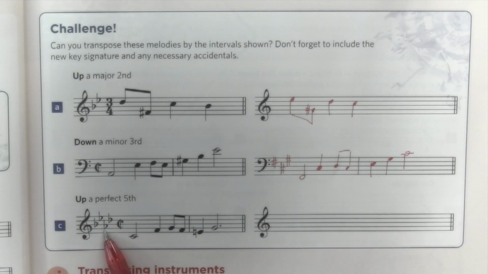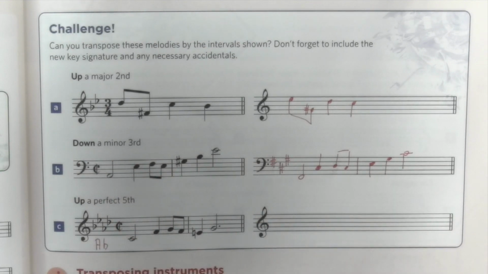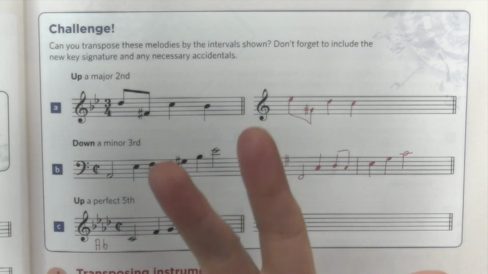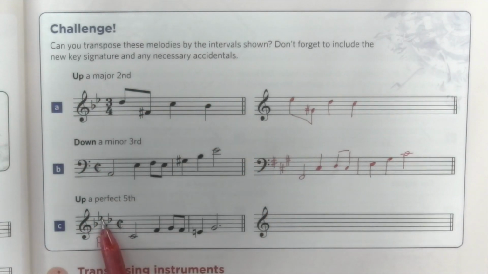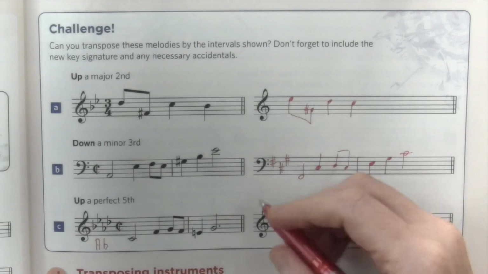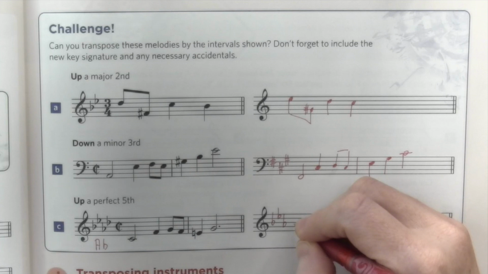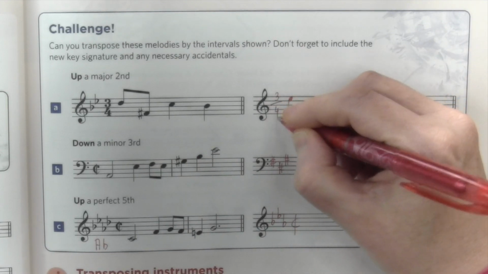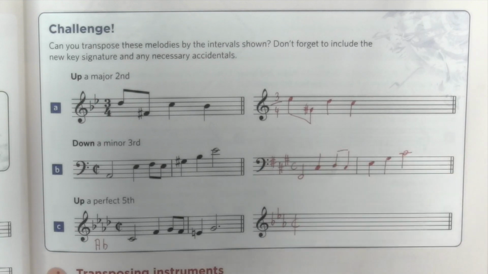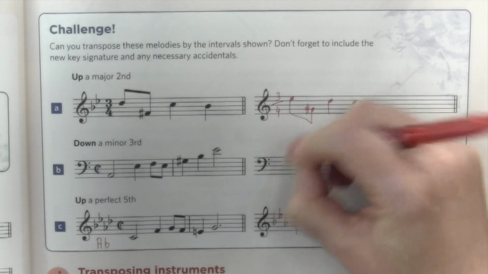4 flats equals A flat major, the penultimate flat, up by a perfect fifth means La, Si, Do, Re, Mi. La flat, E flat. Now E flat is the penultimate flat, so we need only 3 of them. Okay. By the way, I forgot the time signature, sorry. Oops. That needs to go here. I need to write this again.